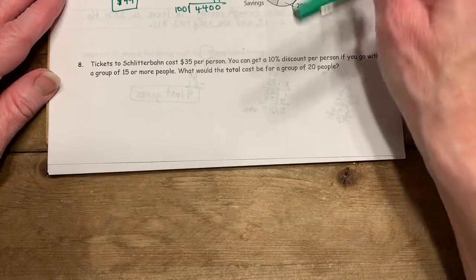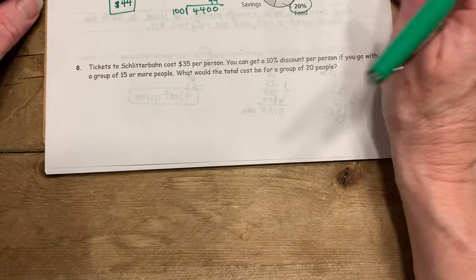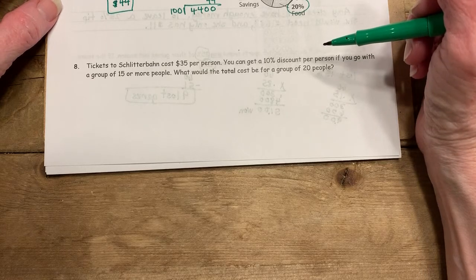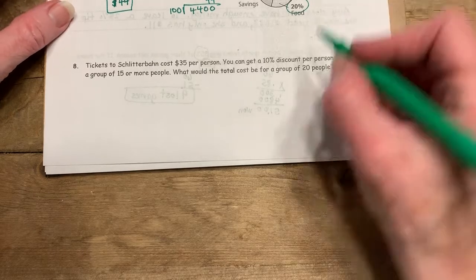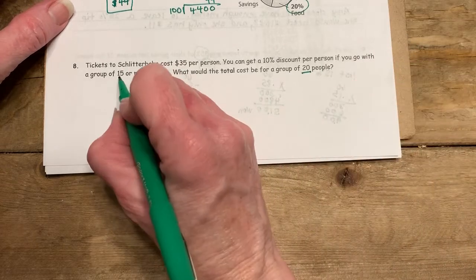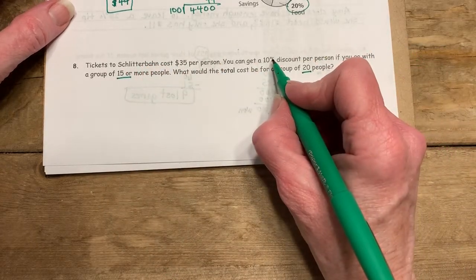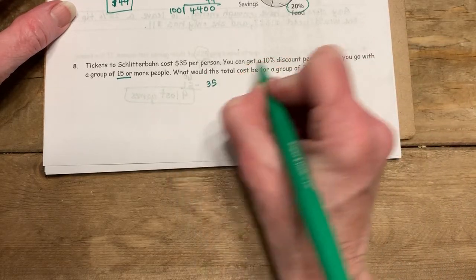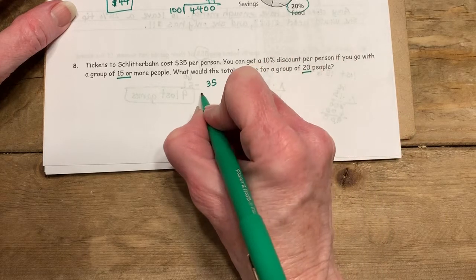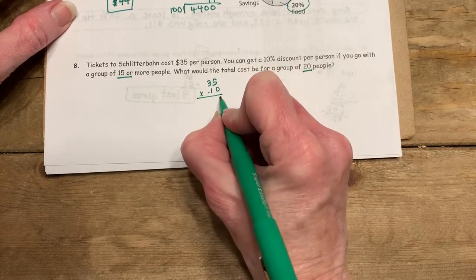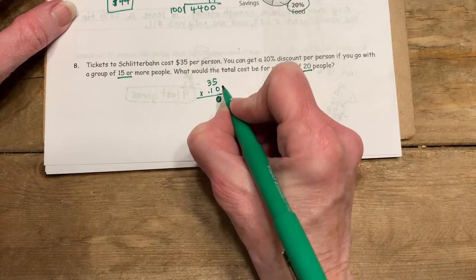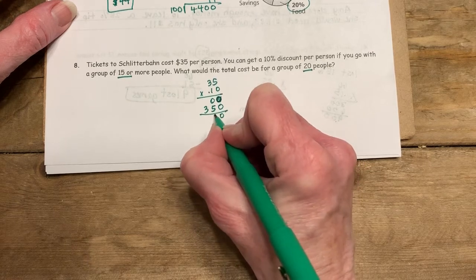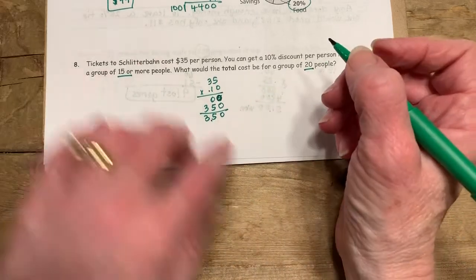All right. Number 8, tickets to Schlitterbahn cost $35 per person. You can get a 10% discount per person if you go with a group of 15 or more people. What would the total cost be for a group of 20 people? All right, so 20 people means I qualify for the discount. So I need to figure out what 10% off of $35 would be. So if I did 35 times, change that to a decimal, 0.10, starting with a 0, and then another 0, so that would be 5, and then 3, 0, 5, 3. Move my decimal over 2 places, it's 3.5.